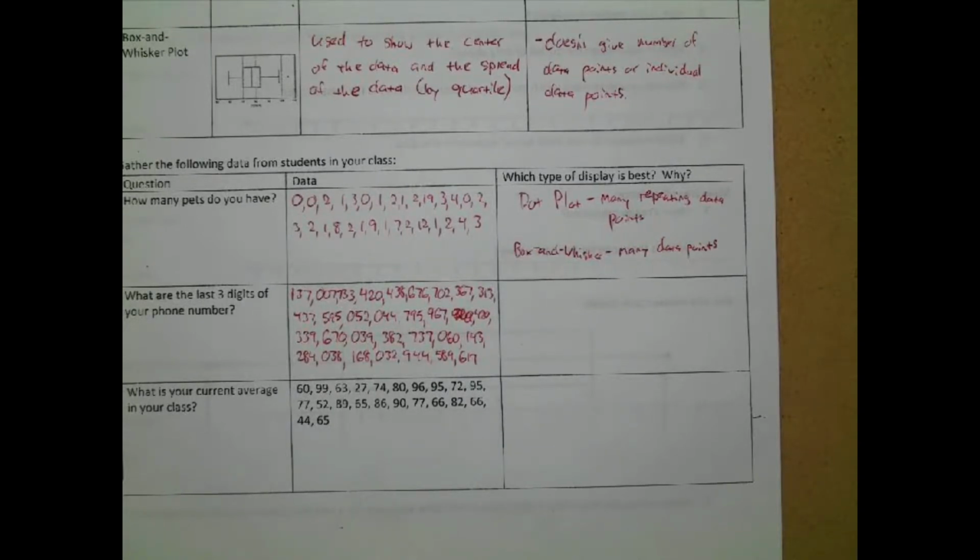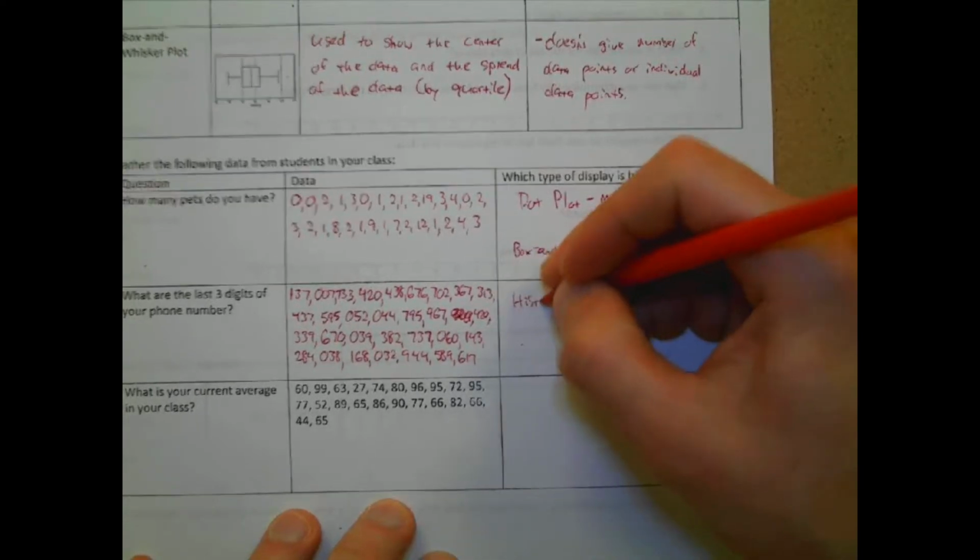How about a histogram? Would a histogram be a good representation here? Yes. Okay, why is that? Yeah, we can do different categories, like 0 to 99, 100 to 199, and then 200 to 299, and then 300 to 399, and so on and so forth. Okay. So a histogram would be good. Easy data to categorize. Okay. Would a box and whisker plot make sense here?